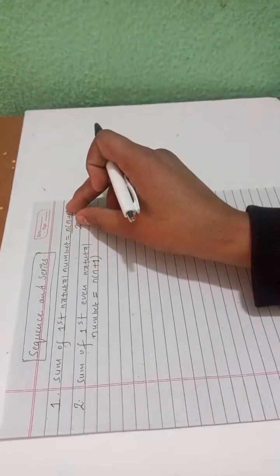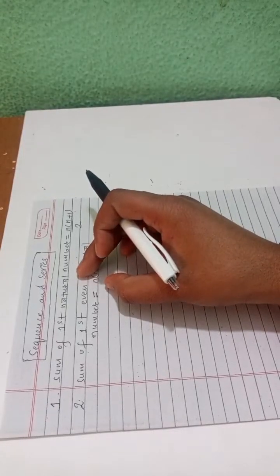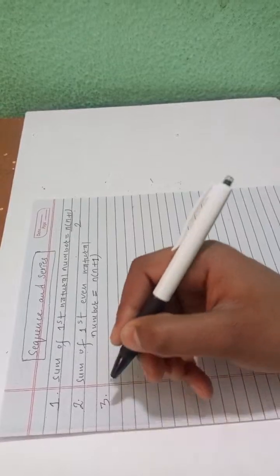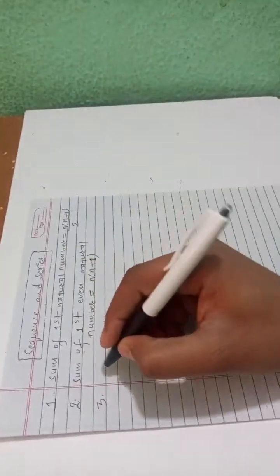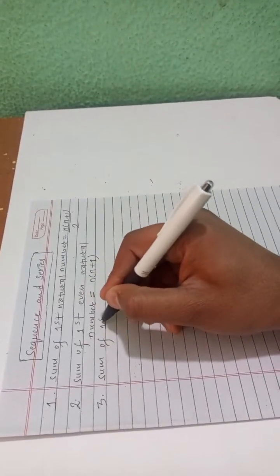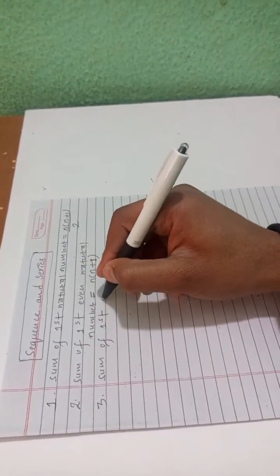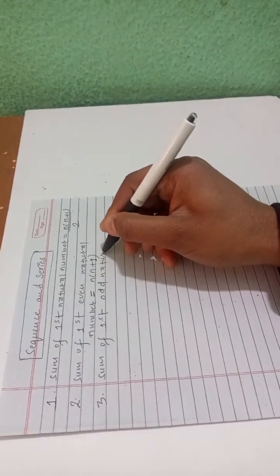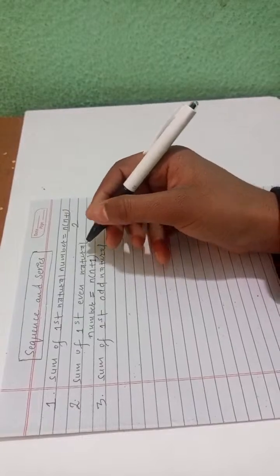There is also the sum of first odd natural numbers.